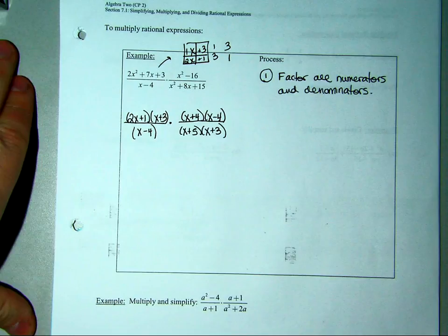Any questions with what we've done so far? Step number 2. It's time to multiply these things together. Although to multiply, all I'm going to do is just stick all my numerator factors together and stick all my denominator factors together.